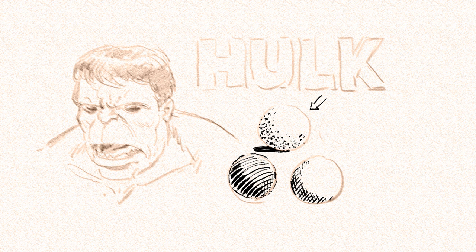Alright, so let's start on the Hulk. I usually like to darken the hair, but in this case we're just going to use a lot of little short strokes, just so we can get a solid outline.